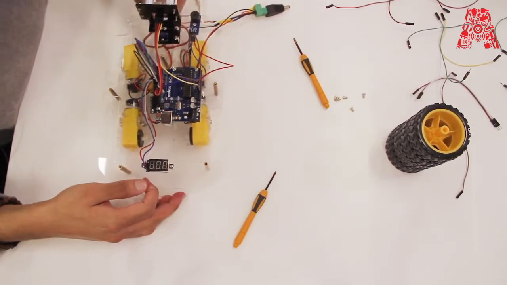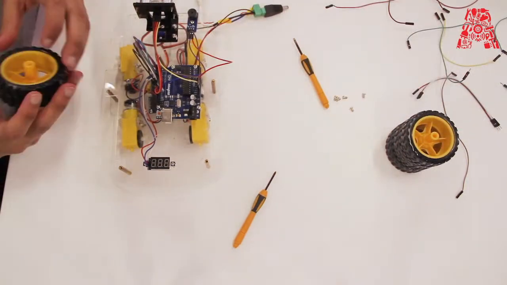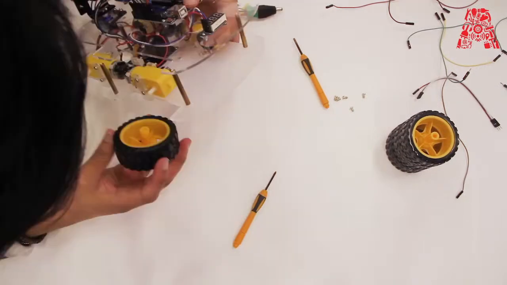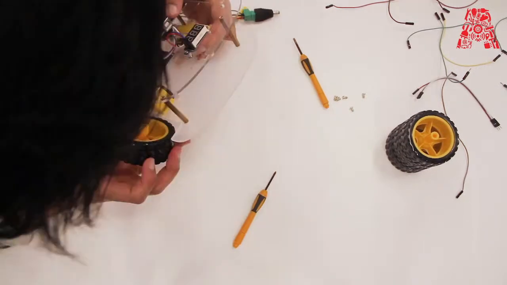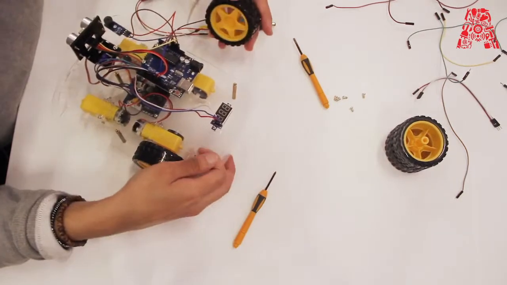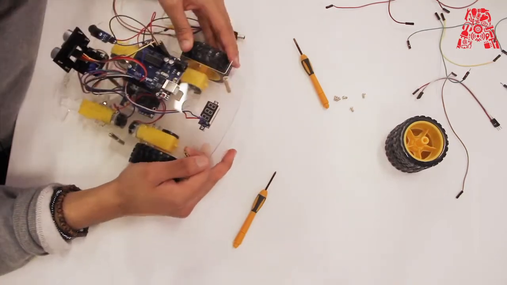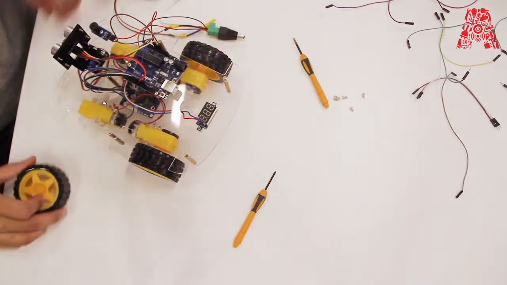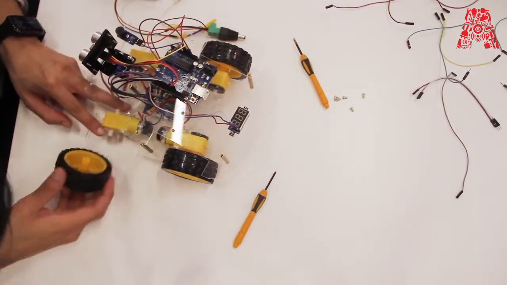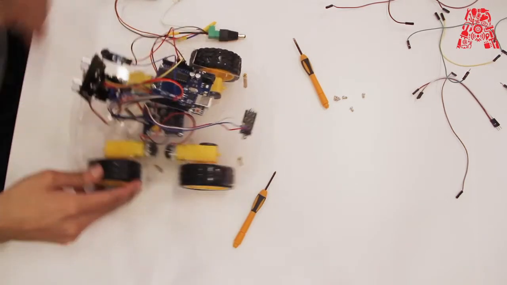Now all I have to do is connect the wheels onto the lower chassis of the car. So it's going to be this one, this is number 2, and then number 3, and number 4.